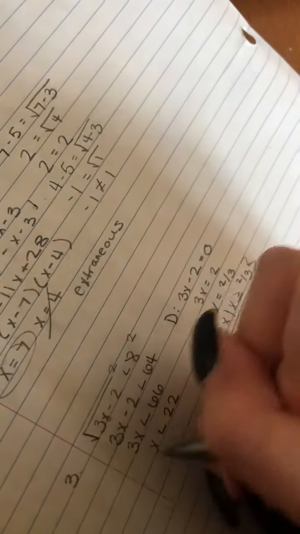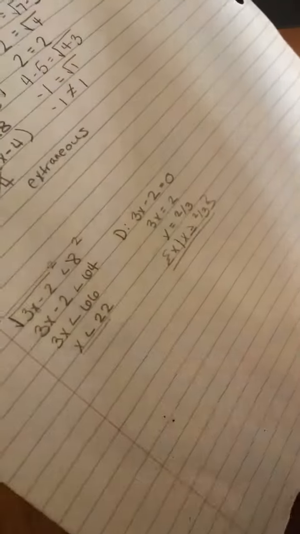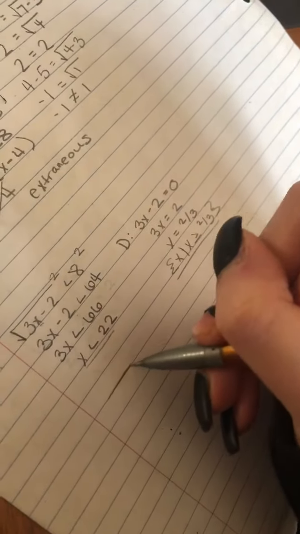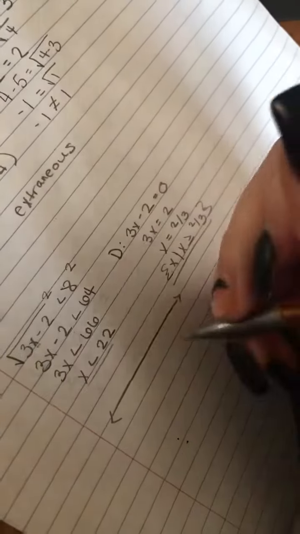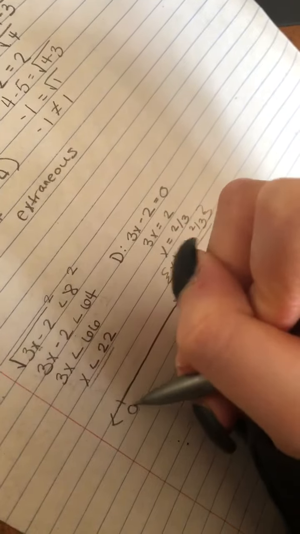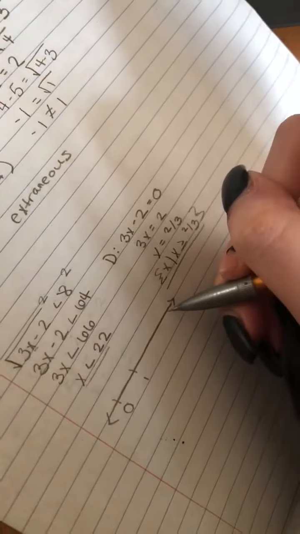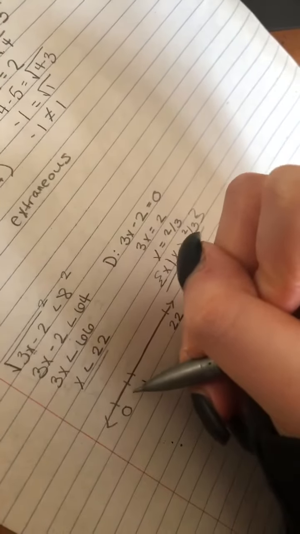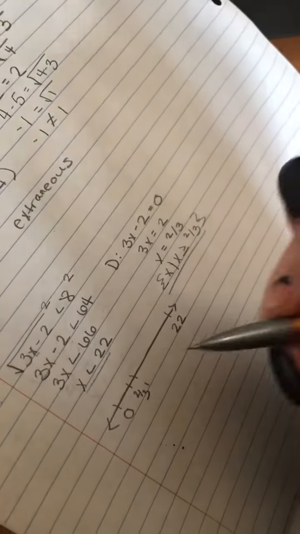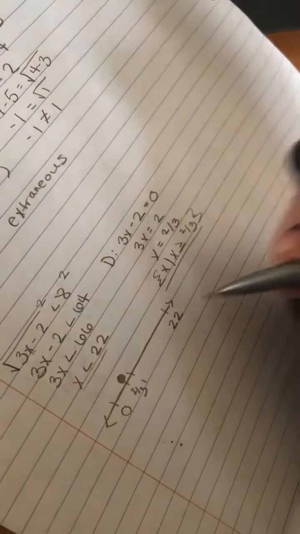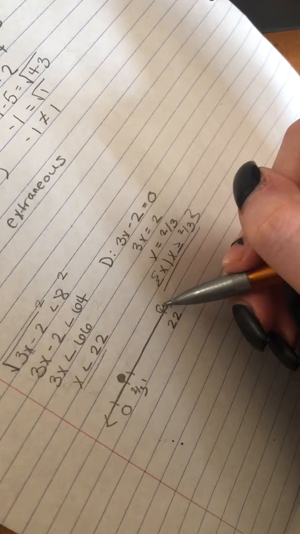And now both of these are going to be parts of your graph. So then you're going to write out your number line, and plot the points that you already have. I'm going to plot 0, and then 1, and then over here I'll put 22. And then in between 1 and 2, I'll put 2/3. So over 2/3, you're going to have a closed circle. And then over 22, you're going to have an open circle.